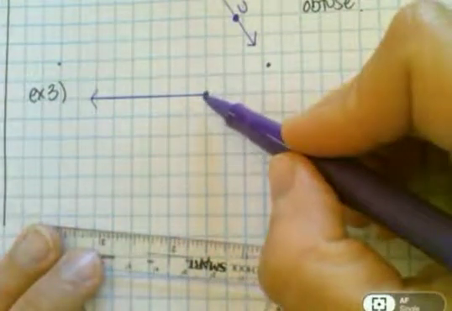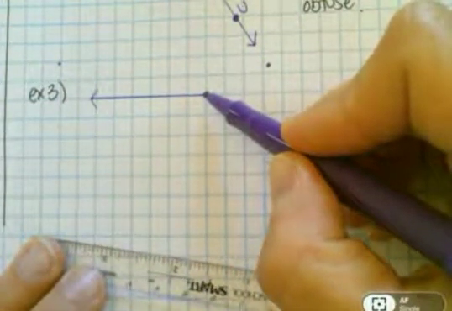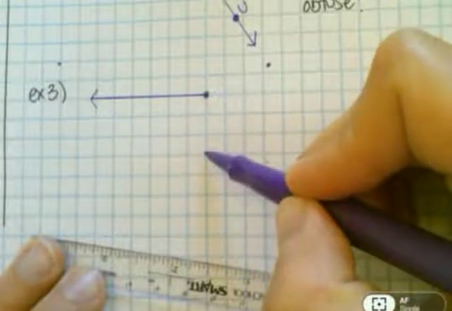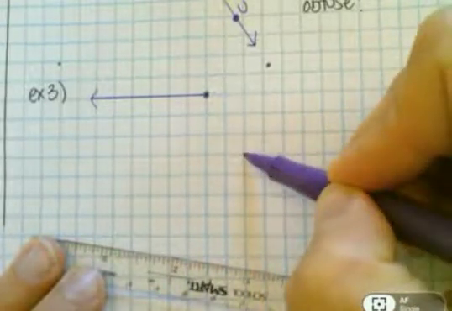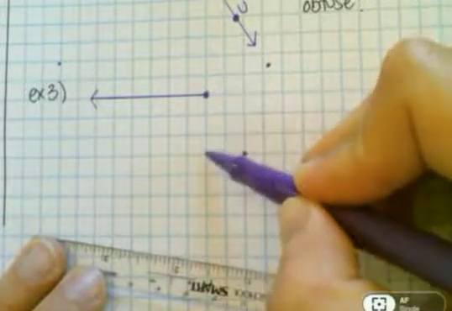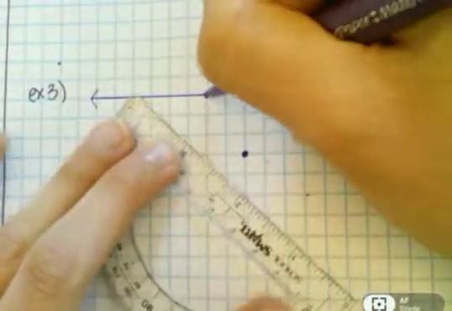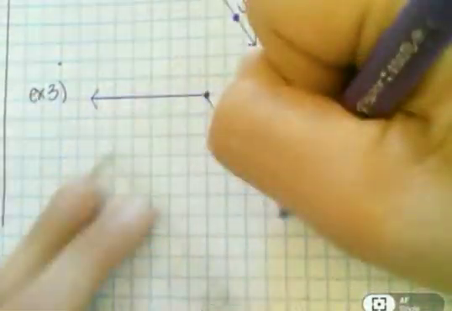And then from here, what I want you to do is go down exactly 3 lines, 1, 2, 3, and then to the right 2 lines, 1, 2. That way we all are creating the same angle. So from your endpoint, go down 3 and right 2 and put another point, and then connect with a ray.